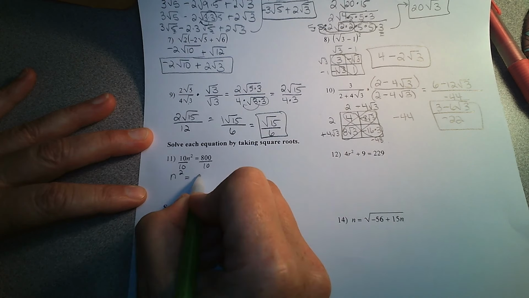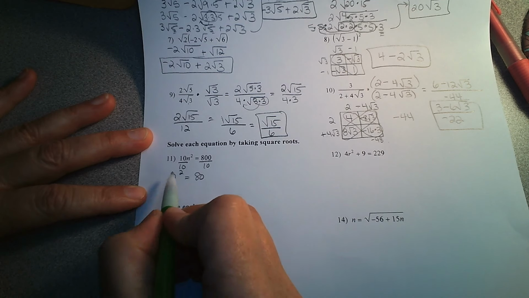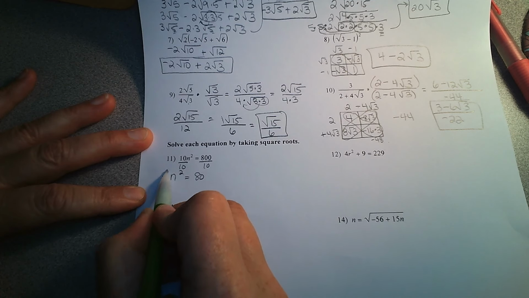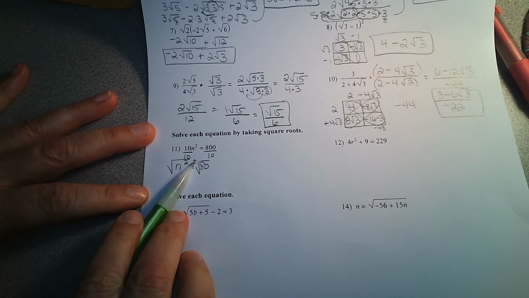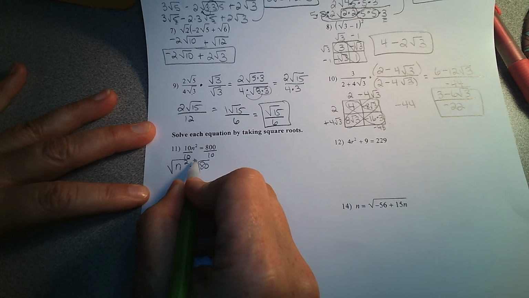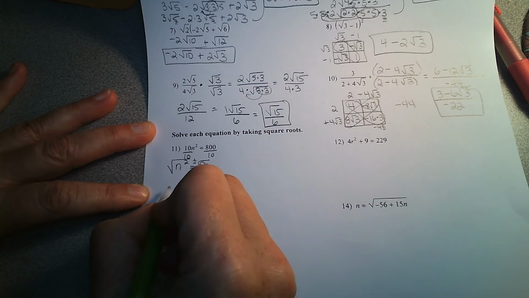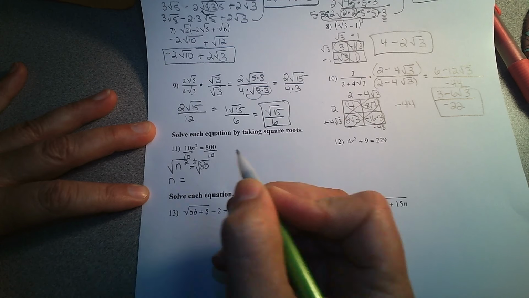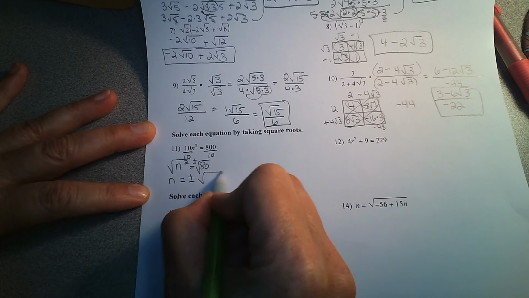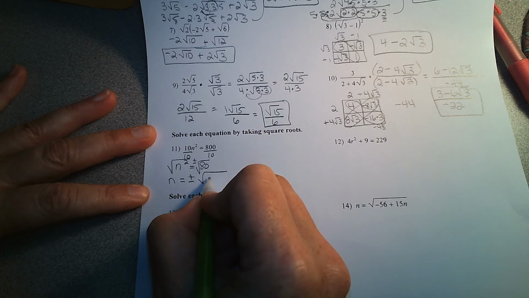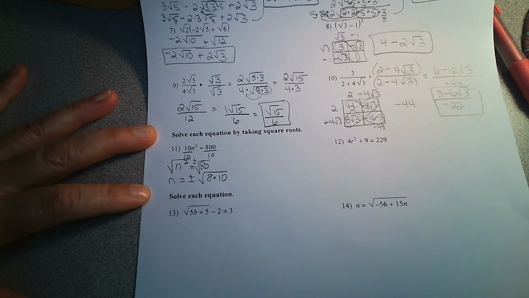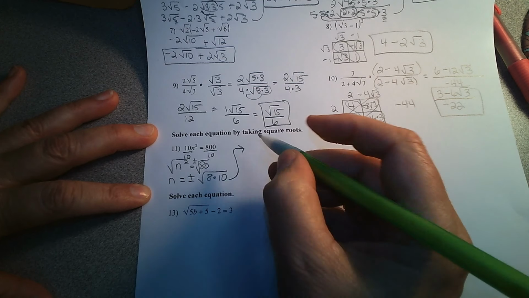N squared equals 80. Now, when we are taking the square root of a perfect square, we must consider that the two of a kind could also be a negative number. So we always want to include both the positive and the possibility that it's a negative factor. So n equals plus or minus. Don't forget the plus and the minus. That's very important. I know that 8 times 10 gives me 80, but I don't see any two of a kinds yet. Let's keep breaking it down.